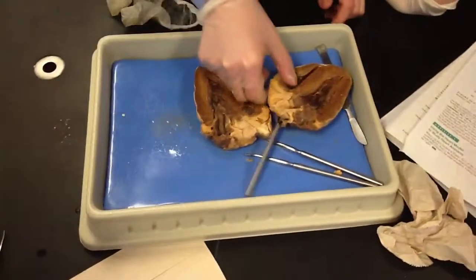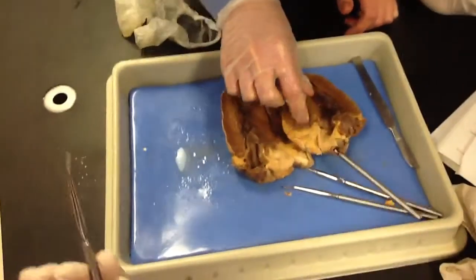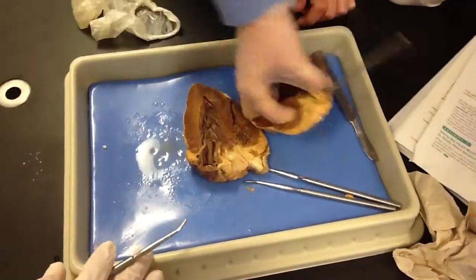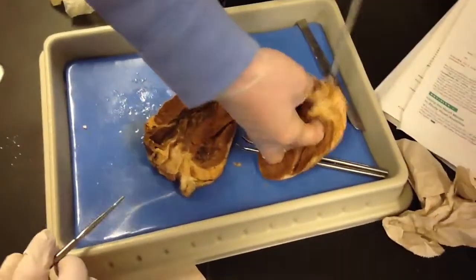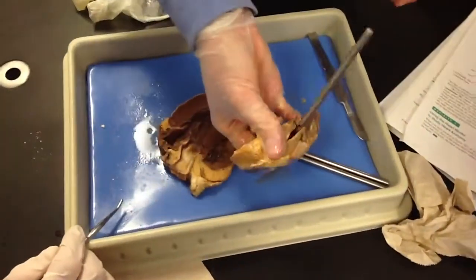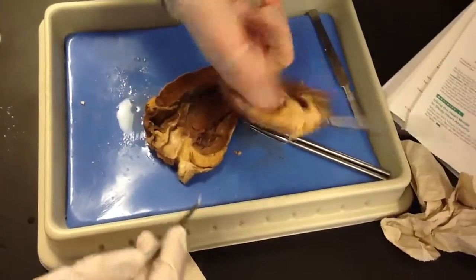So, let's see here. So your vena cava. This one. See how I'm following it through?